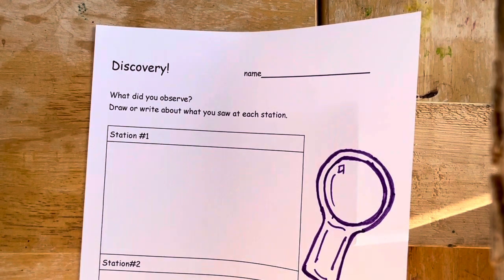So there's one for the water erosion, where you're going to see dripping the water on the rock, and the other one would be for rubbing the rocks together. And you can draw, you can write, you can do both. That would be fantastic, and that just kind of gets you to talk about what you did in your activity.